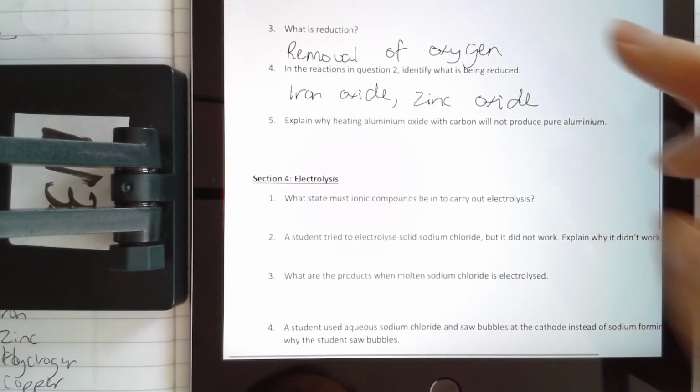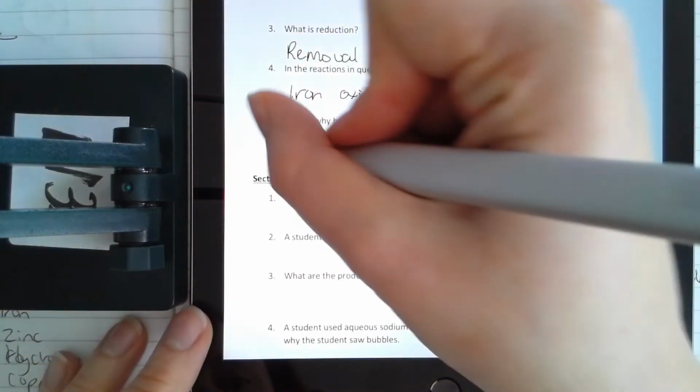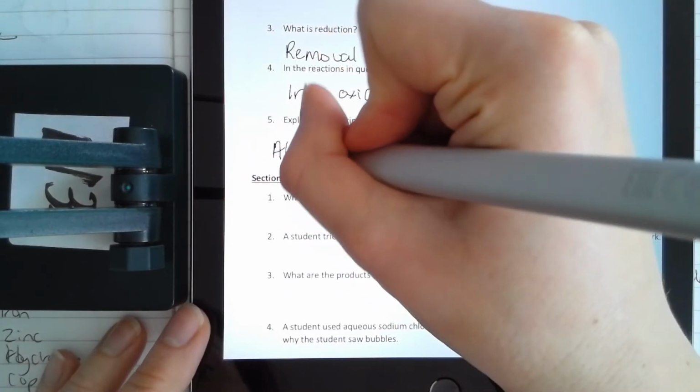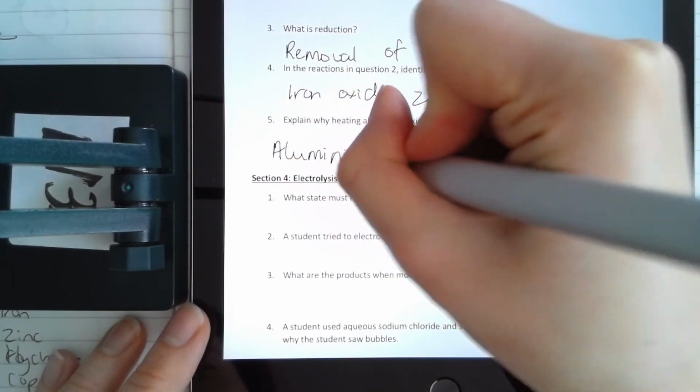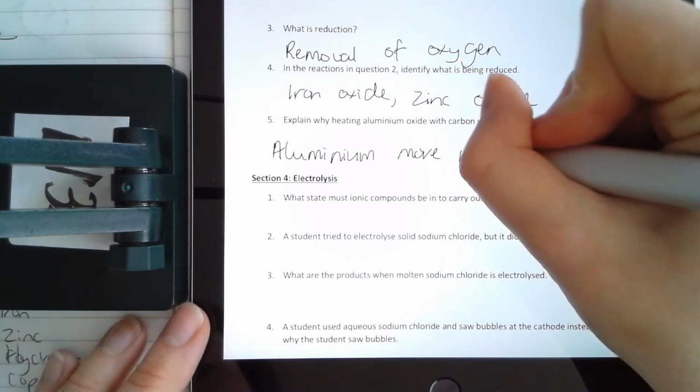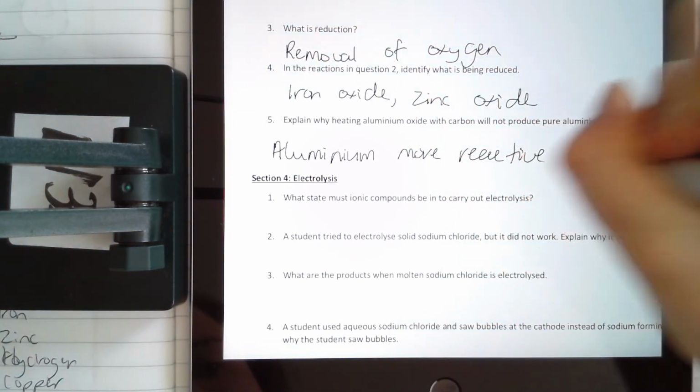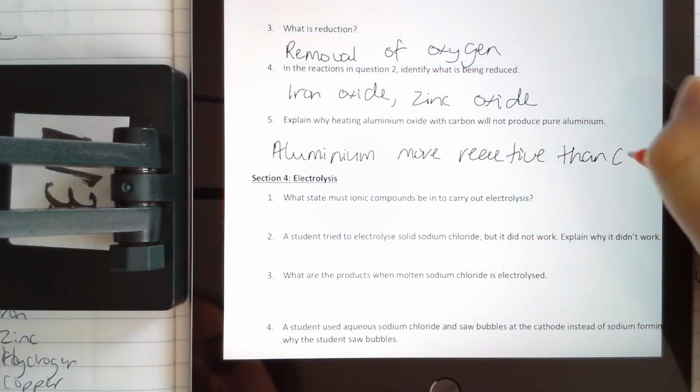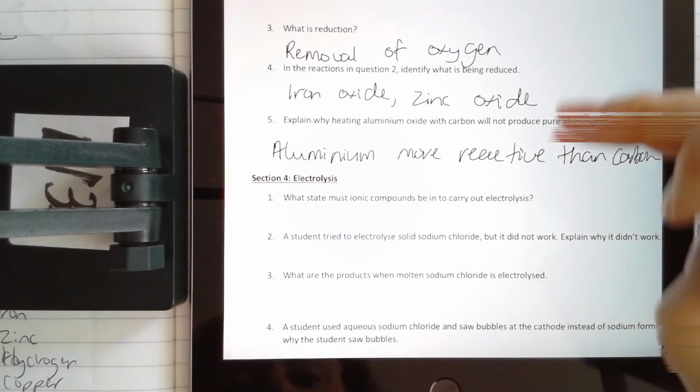Explain why heating with carbon will not produce pure aluminium. Aluminium is more reactive than carbon. If it's more reactive, it's not going to work. So more reactive than carbon.